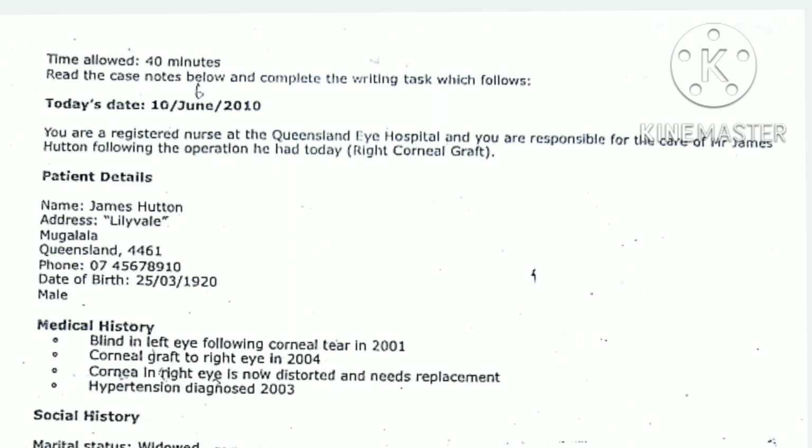Today's date is 10 June 2010. You are a registered nurse at the Queensland Eye Hospital and you are responsible for the care of Mr. James Hutton following the operation he had today. That is right corneal graft. That is the procedure name.